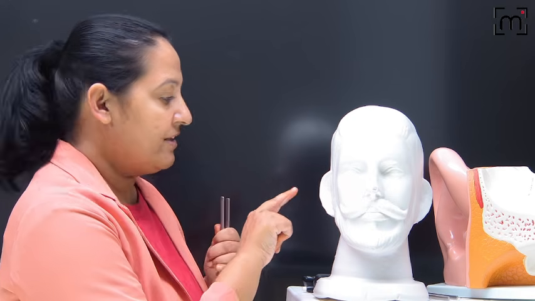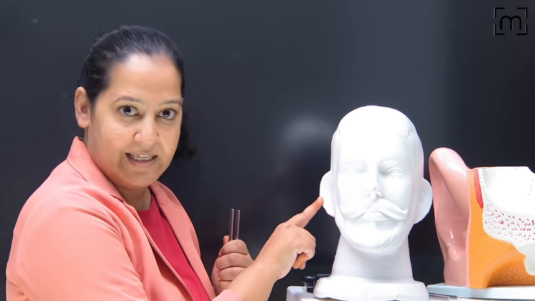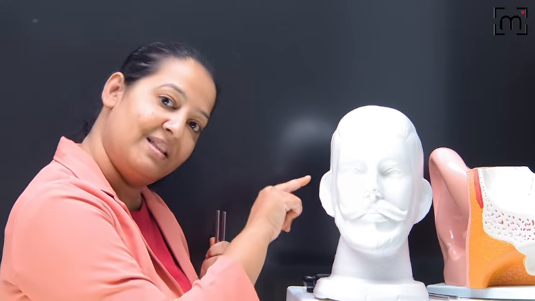Let's perform. I'm the examiner, I'm the doctor, and this is my patient. I'm performing Rinne's test on my patient. My patient is having trouble in the right ear. This is the right ear of my patient. Suppose I'm the ENT specialist. So I will do Rinne's test first. In Rinne's test, this is my patient's diseased ear. I will do AC and BC in the same ear and compare AC with BC.